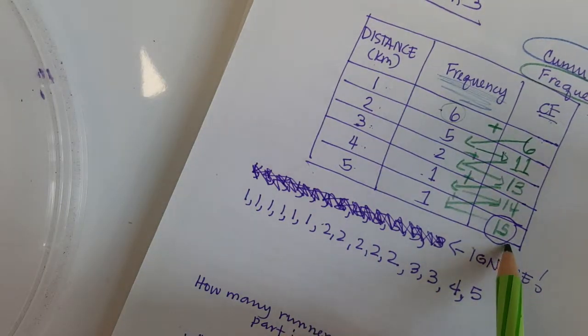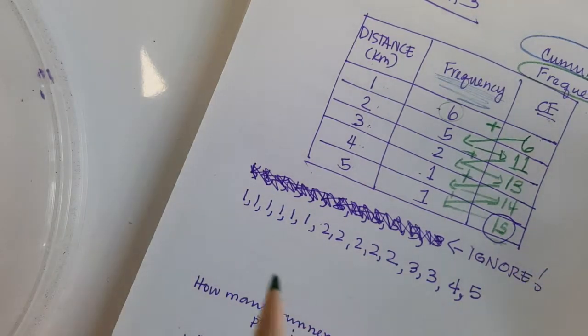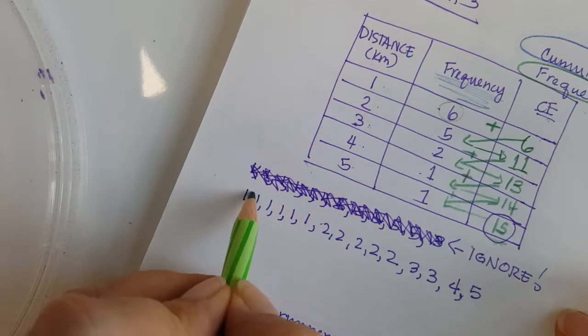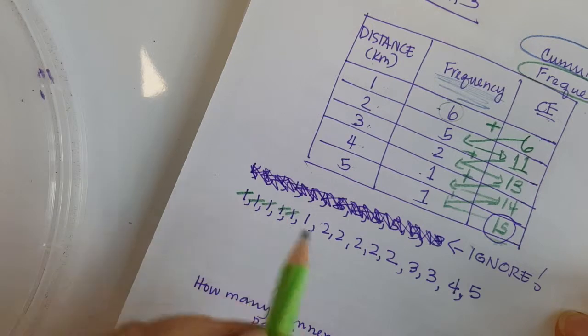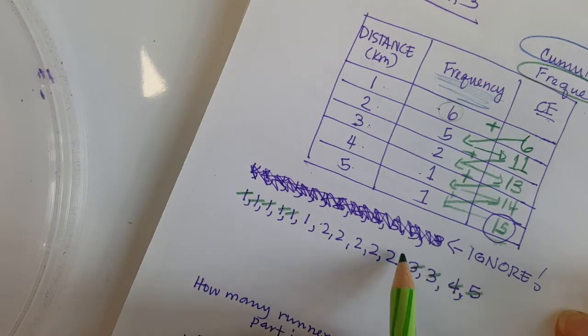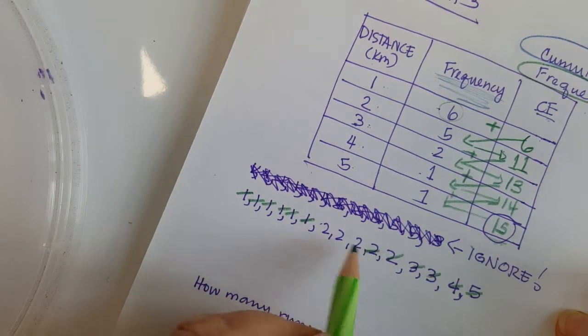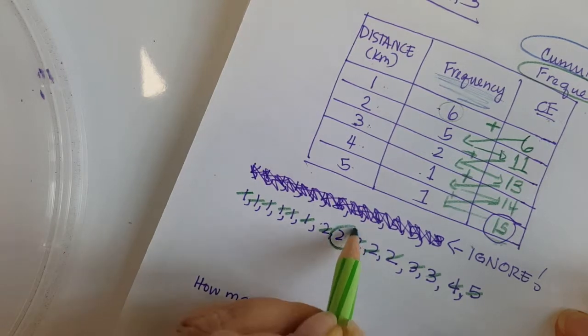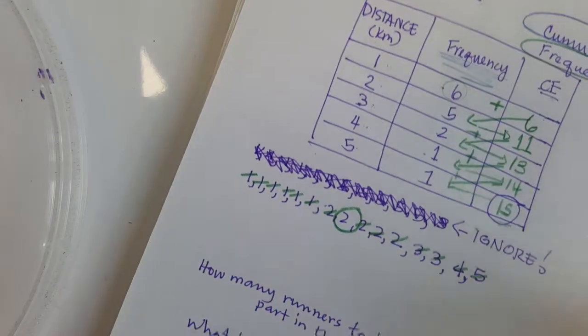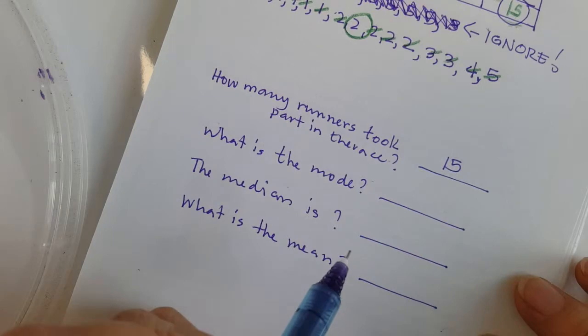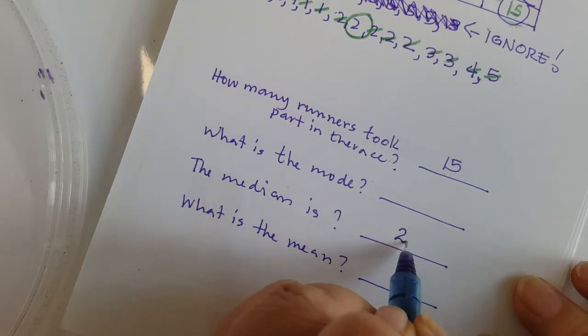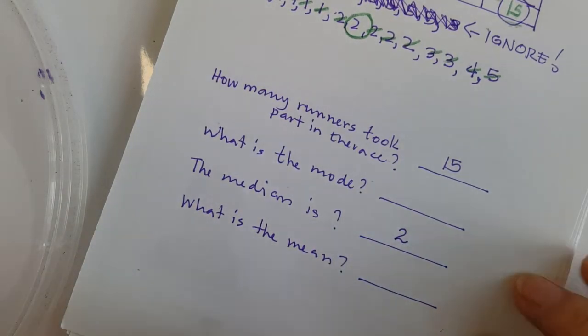Since the total number of values is 15, there will be only one middle value. So let's start crossing out. 1, 2, 3, 4, 5. 1, 2, 3, 4, 5. 1, 1, 1, 1. And what is the middle value? 2. So the median is 2. Oh, we skipped the mode.